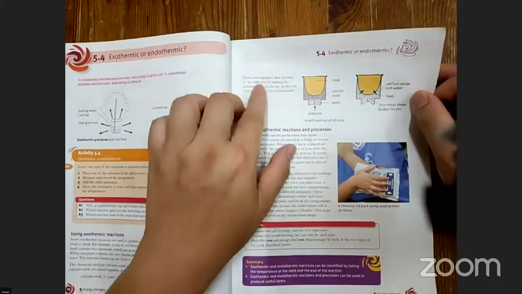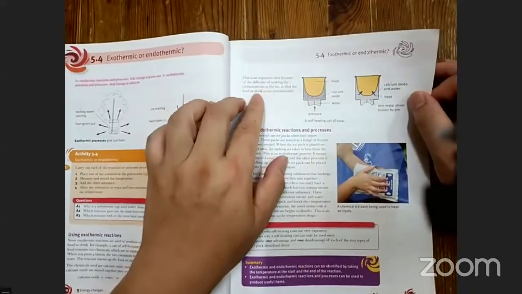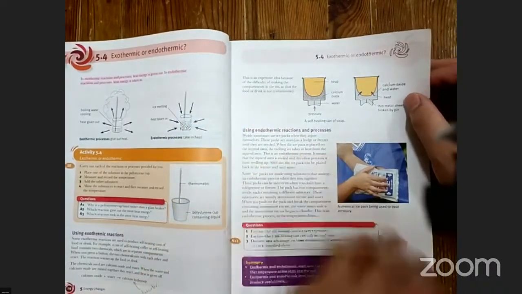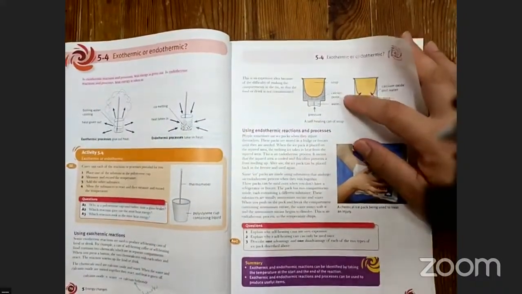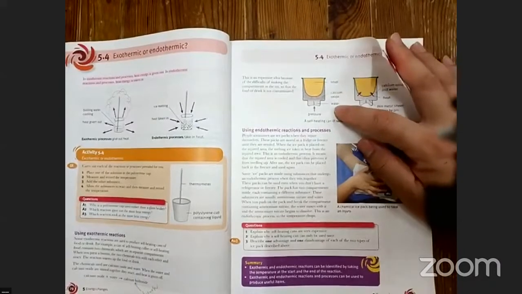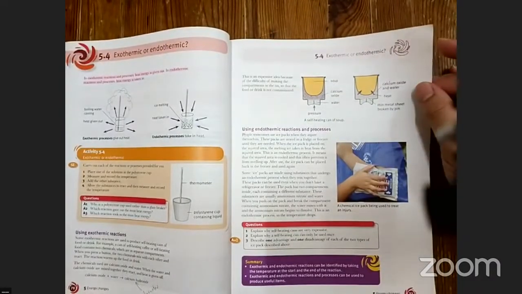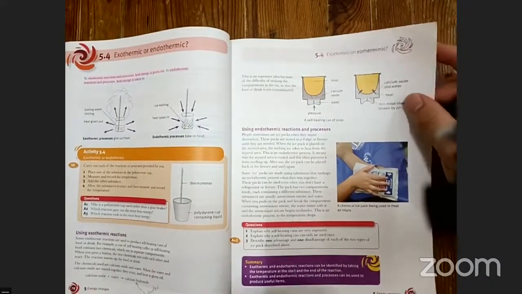This is an expensive idea because it's difficult to make a compartment in the tin so that the food and drink are not contaminated. So this is a soup. If this is covered outside, you pour the water, and then the heat will actually cook the self-heating meal. I think nowadays it's quite famous already.